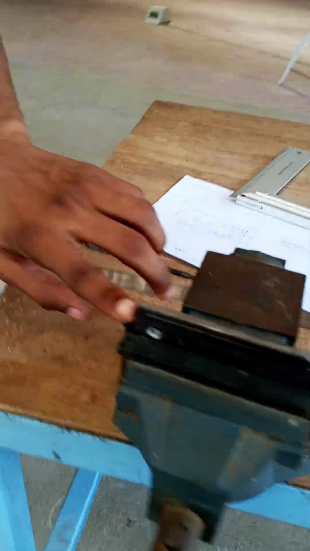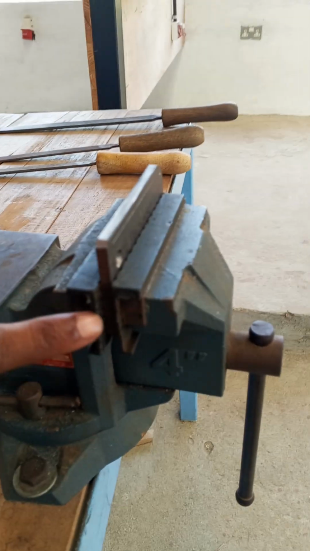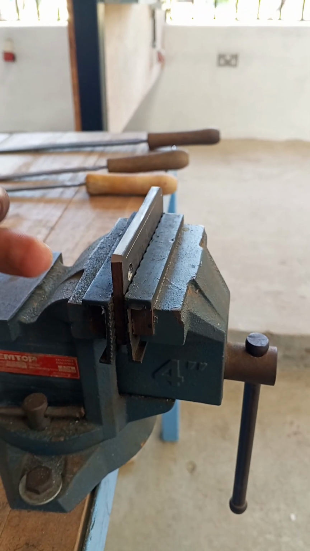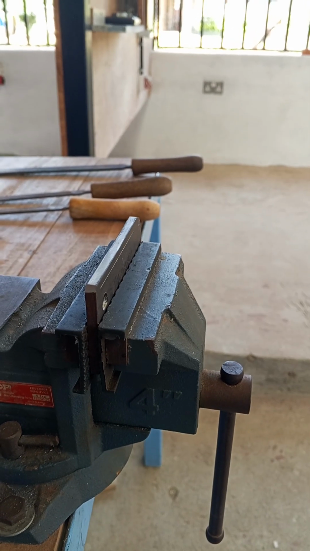This is how you remove that piece in a triangle way.